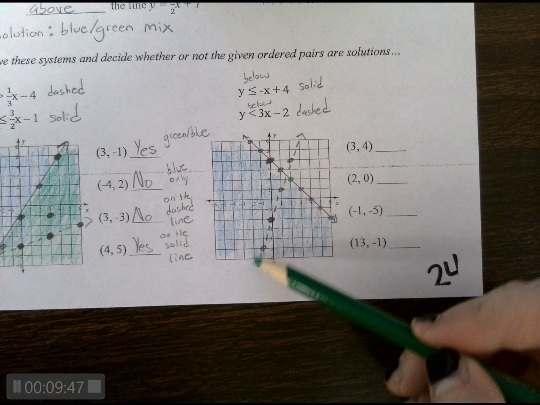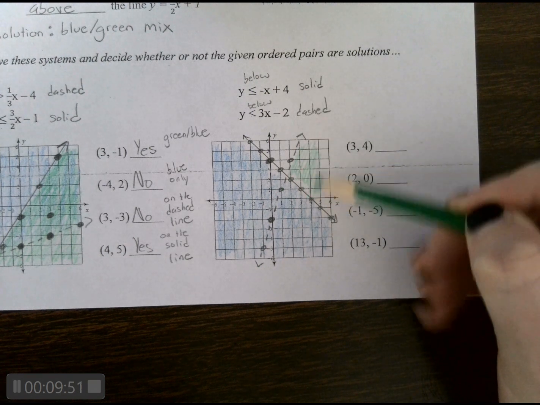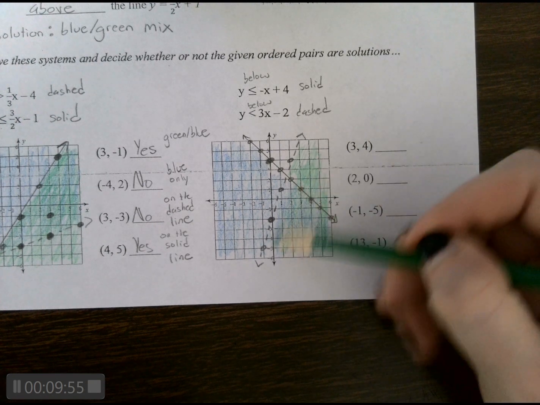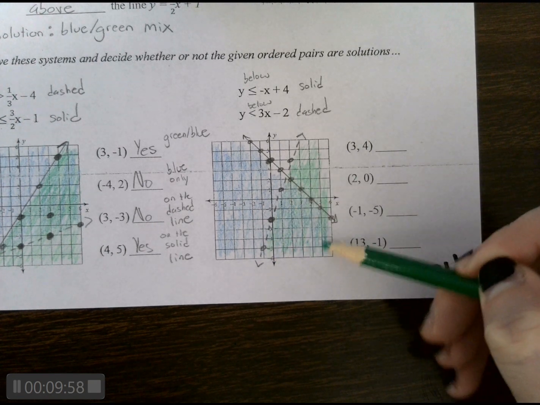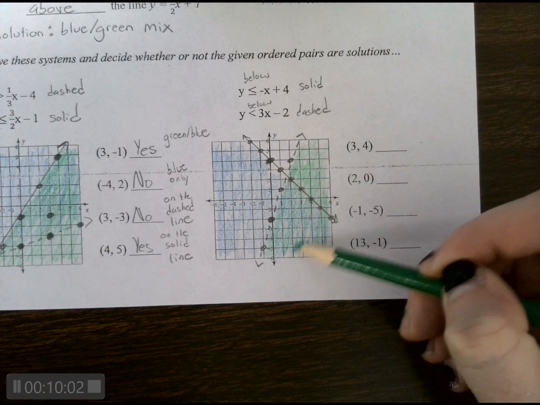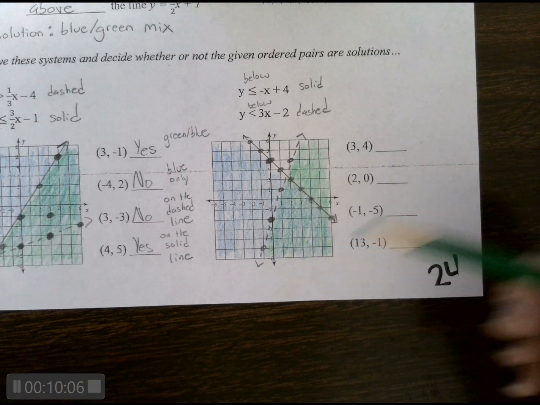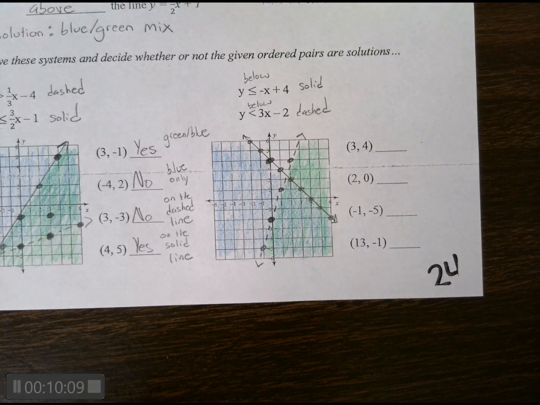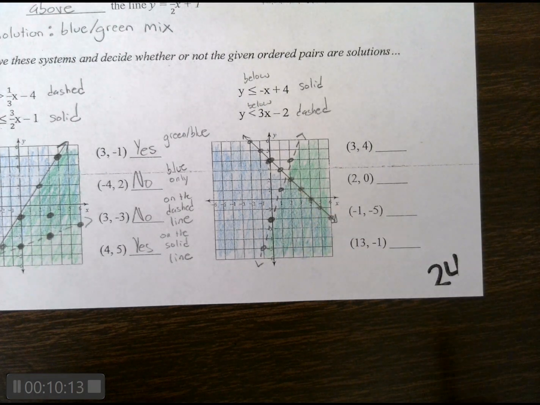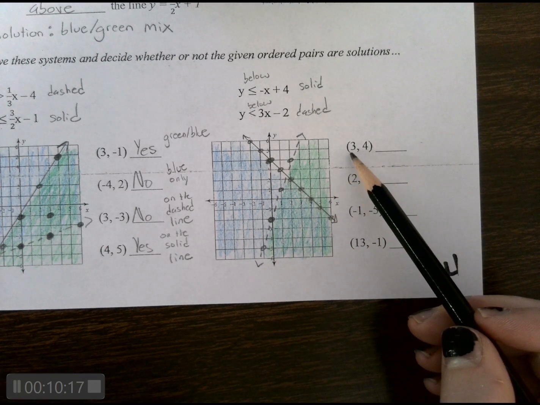So everywhere below this line is going to be here. Because we're just shading in relation to our dashed line now. Don't pay attention to your other line. Okay? And so now our solution would be everywhere we have the blue-green mix. Okay? Alrighty. So now let's check out our solutions.